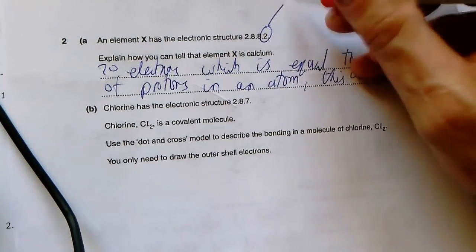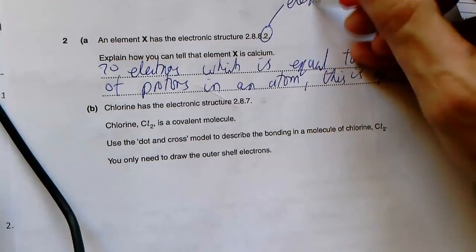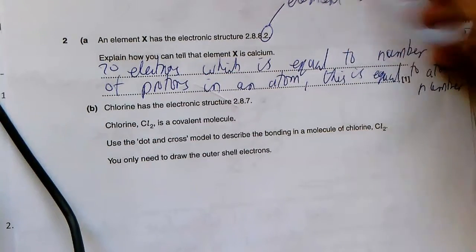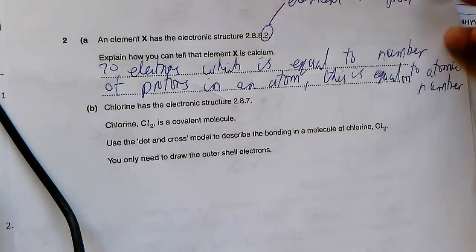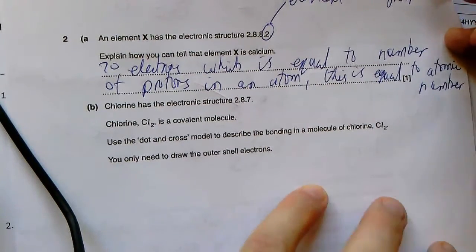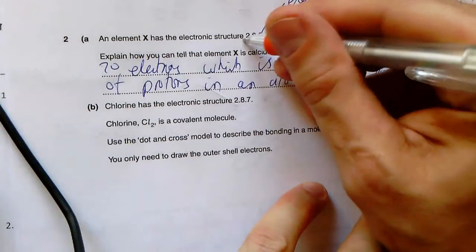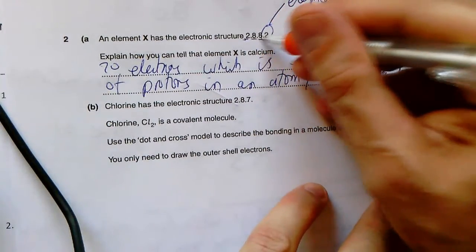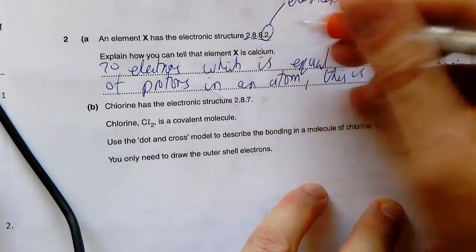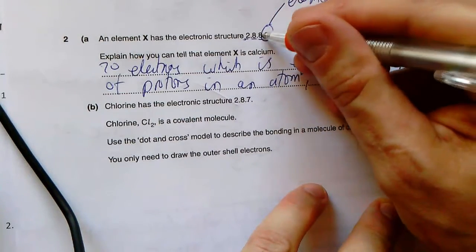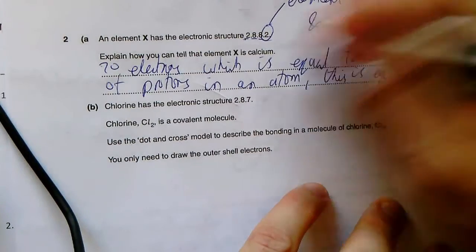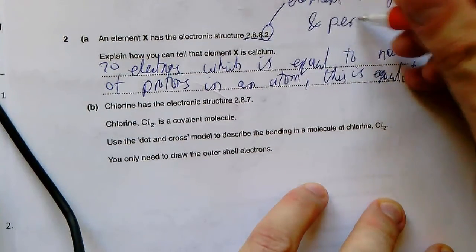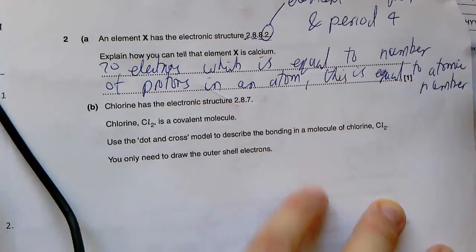The alternative approach, which we could do here, is to look at this. It's got 2 at the end, so the element is in group 2. There are lots of elements in group 2, so the other thing we could do is look at how many shells of electrons: 2, 8, 8, 2, so there are 4 different shells, 2 in the first shell, 8 in the second shell, 8 in the third shell, and 2 in the last shell. The number of shells of electrons is equal to the period, so period 4.